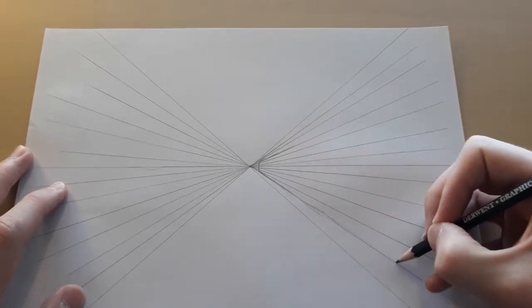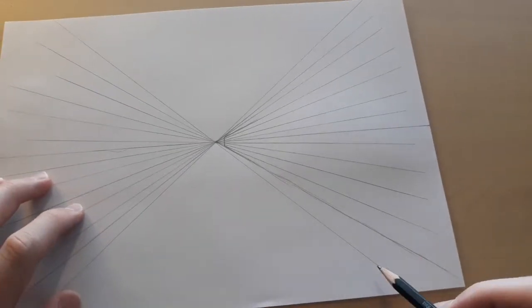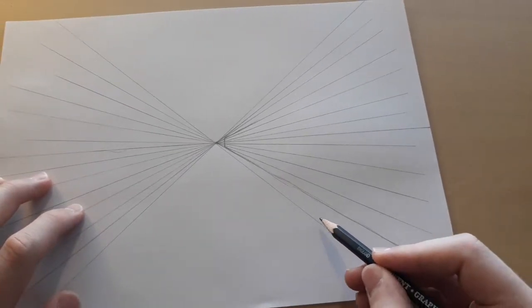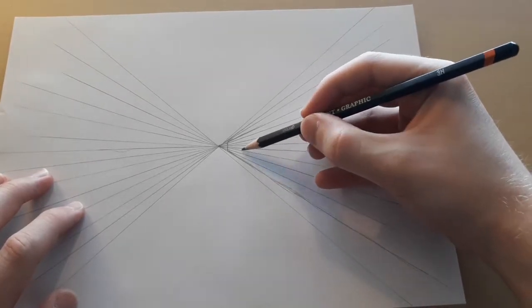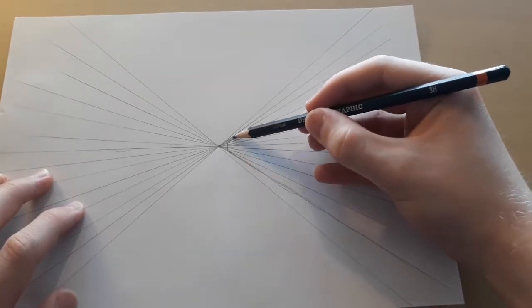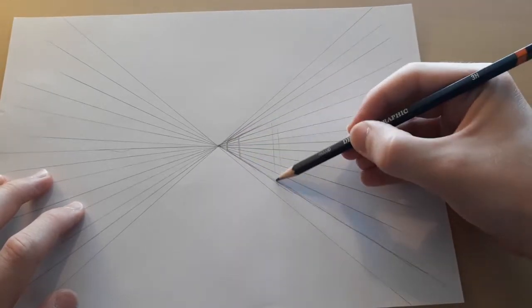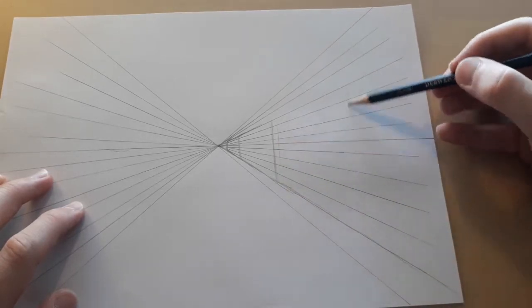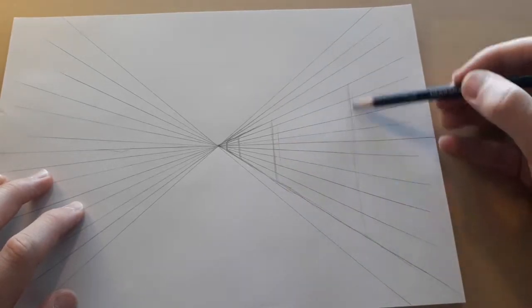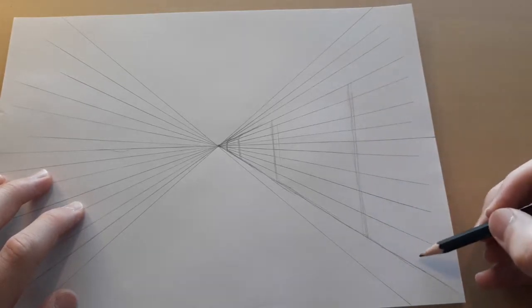Or most of them are anyway. And then I'm going to make this into a pavement, I think. This bit is going to be a pavement. And so the houses are going to start smaller and then get bigger as they come further away towards us.